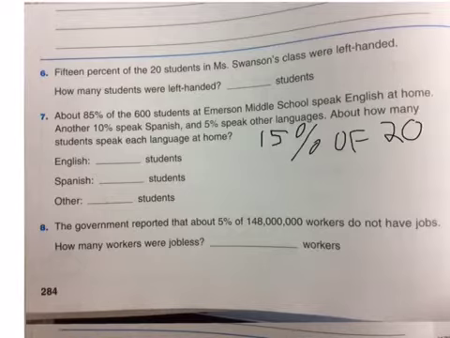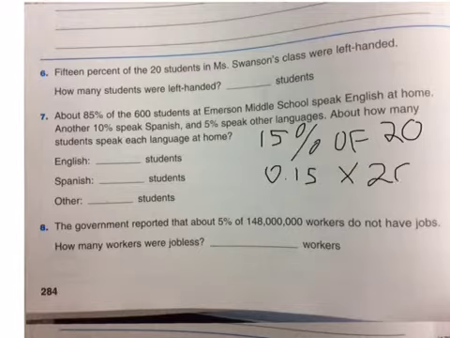The 15% can be converted to a decimal, right? And "of" is replaced with multiplication by 20. Equals, well, let's just write the equals down here because I don't have any space. 3. Therefore, 3 students are left-handed.